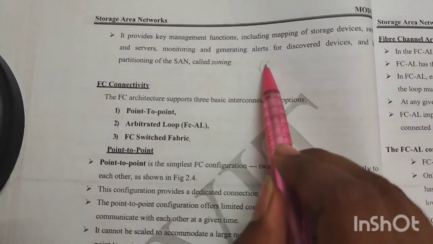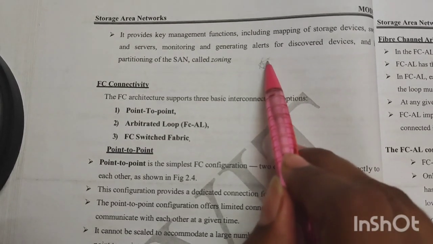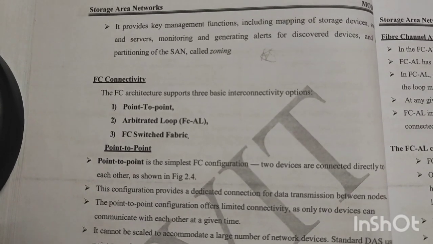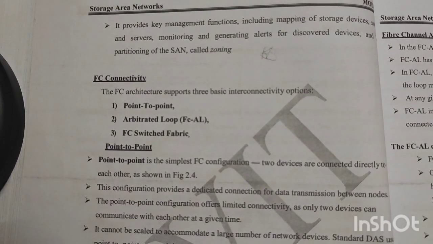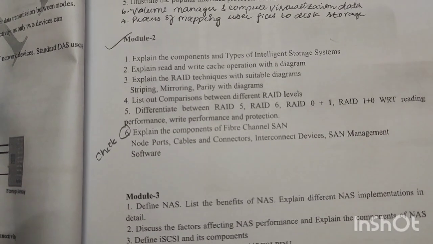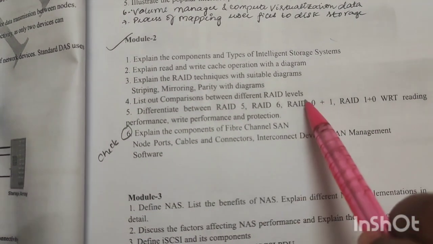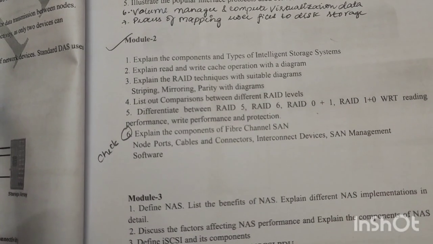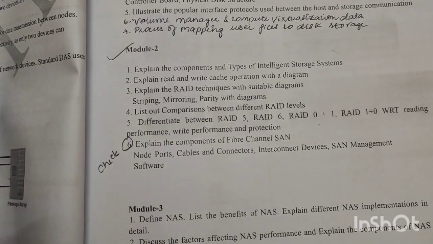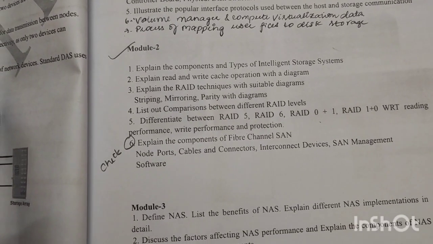You have a SAN, right? You can divide it into multiple parts, and that's zoning it. So you have zone A, which is only for display, zone B, which is only for servers, and zone C, which is only for storage, things like that. If you read in detail, you'll have a table for comparison. If you see that, it'll be there.